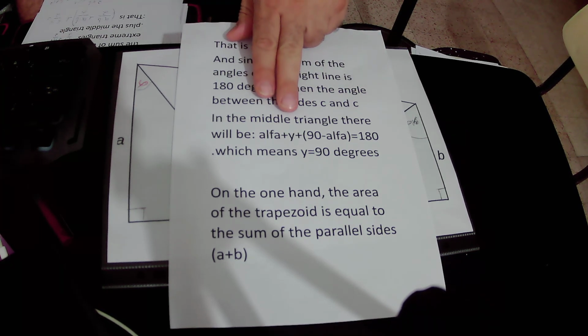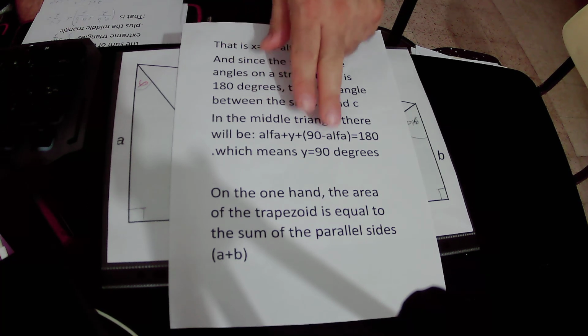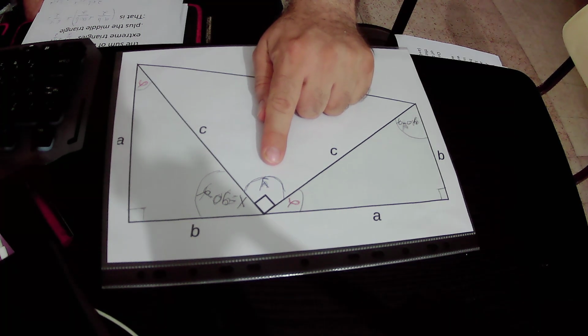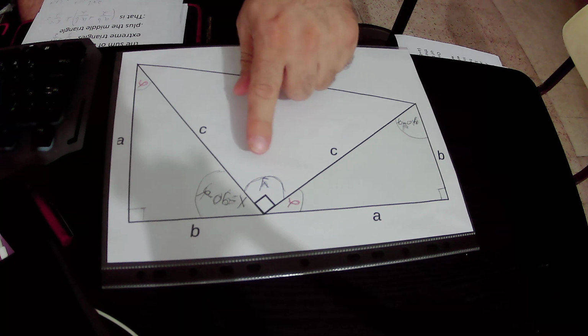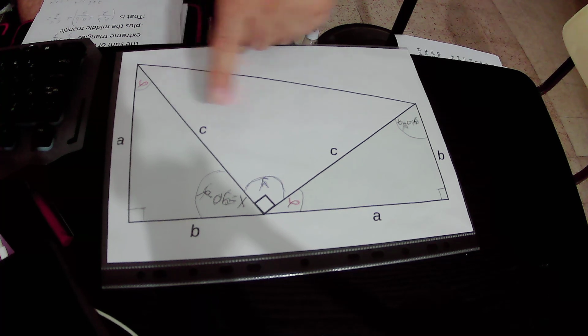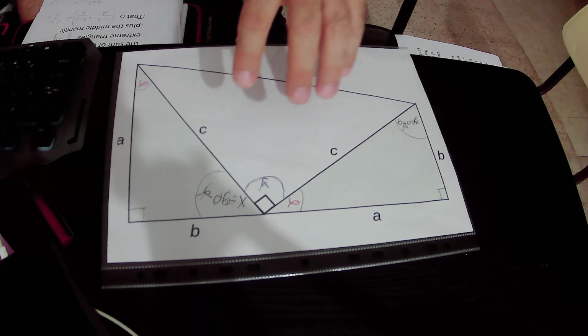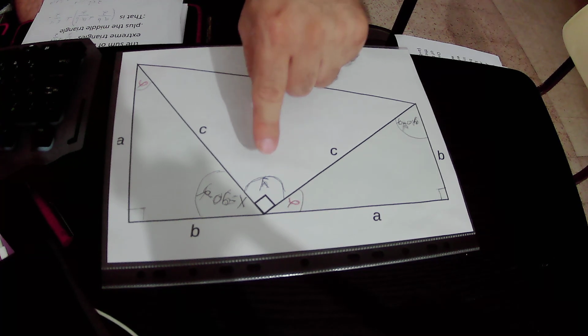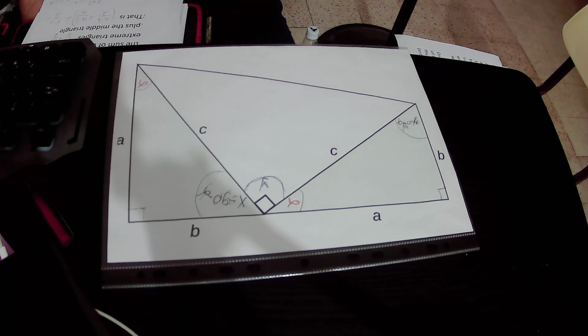We will get that Y equals 90 degrees. So we know that this angle Y equals 90 degrees. That is to say, it is a right angle. The angle between side C and side C in the middle triangle equals 90 degrees. It is a right angle.